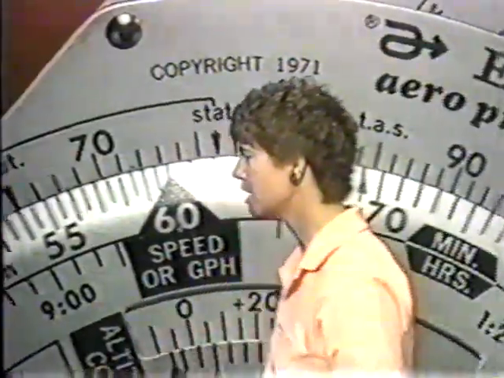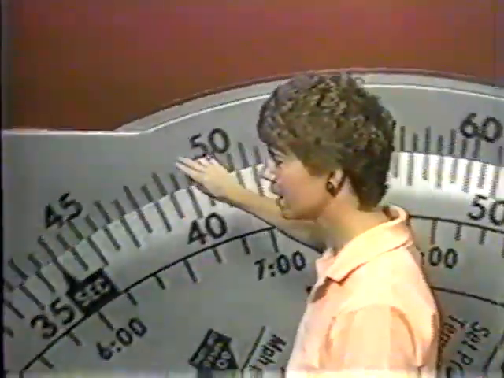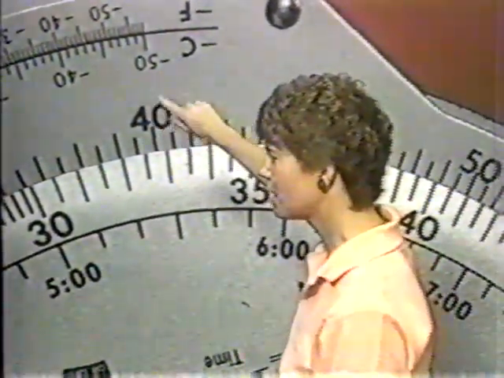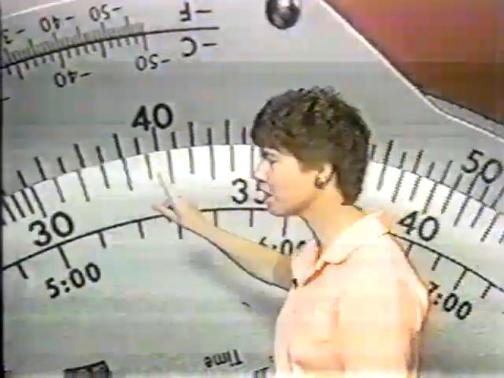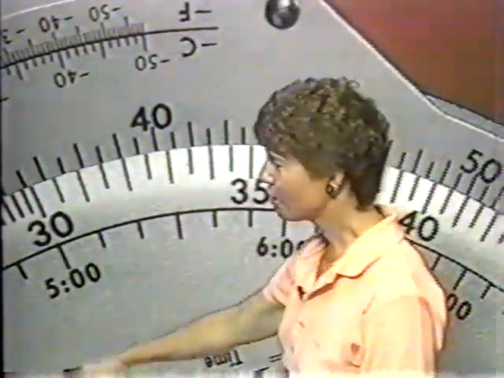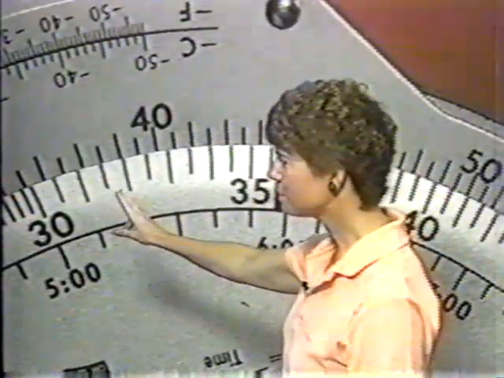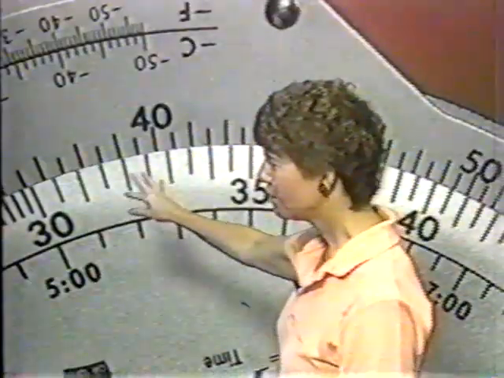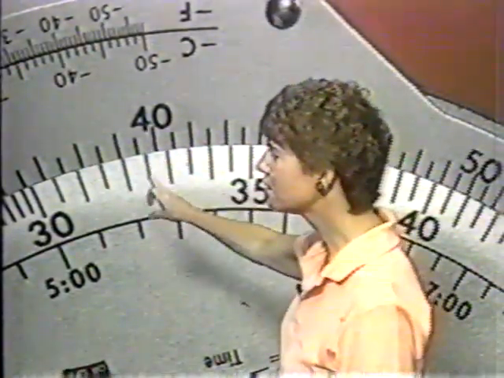Don't move anything, just simply look around the outside scale of the computer, because distance is always on the outside scale, until you find 40 miles. And when you find 40 miles on the outside scale of the computer, the next scale in will tell you how many minutes it's going to take to travel that distance. And if you were going to do it to the nearest half minute, it looks like about 32 and a half minutes.